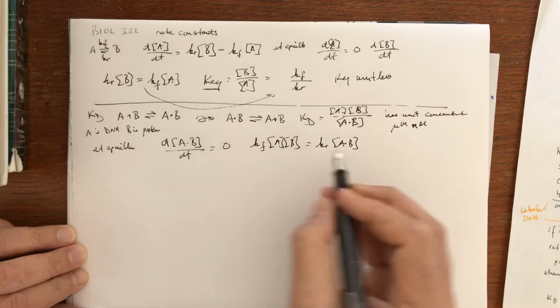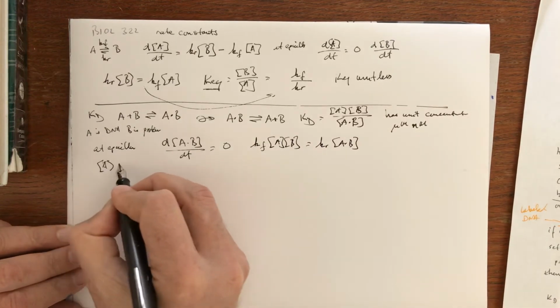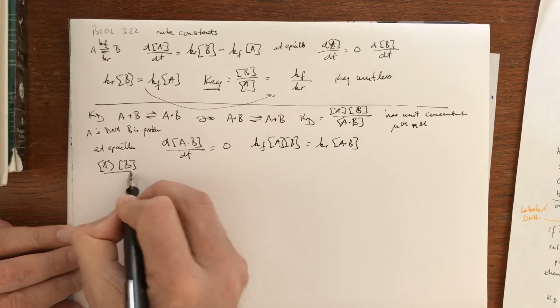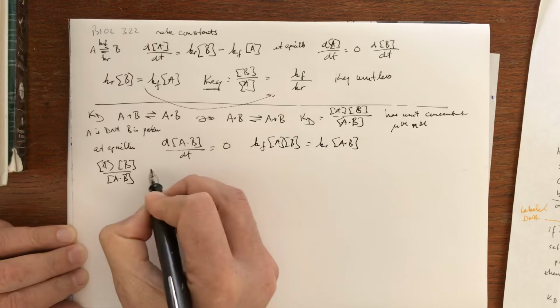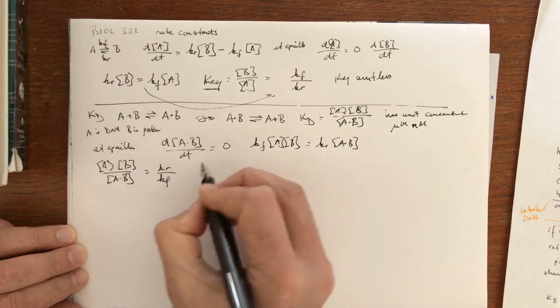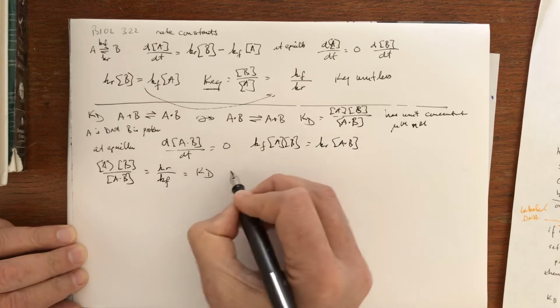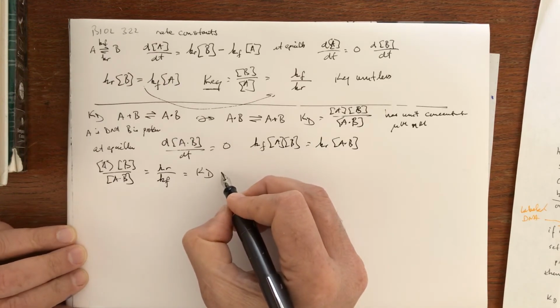That's straightforward. Therefore, the product of concentrations of A and B divided by that of the product is equal to KR over KF, which is equal to the Kd, and that's just convenient.